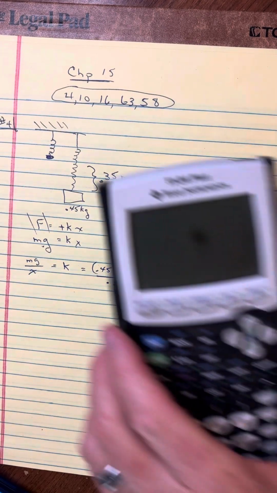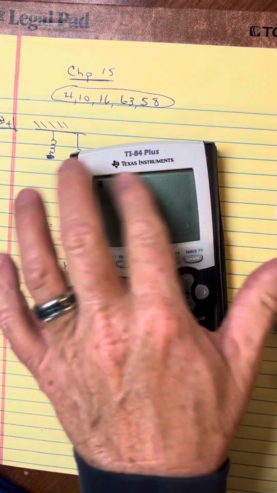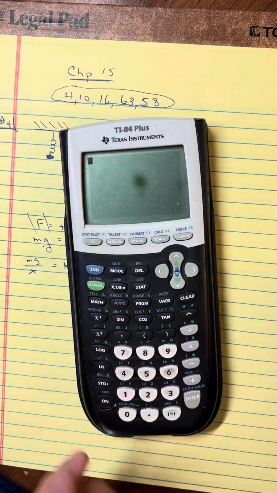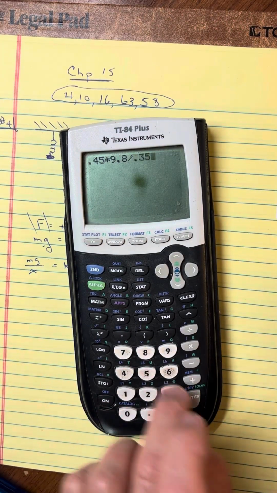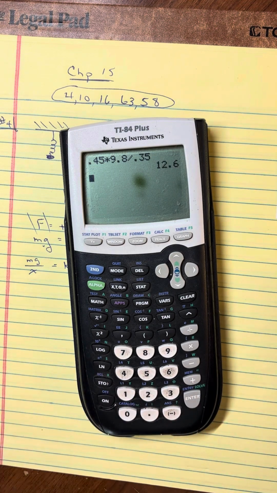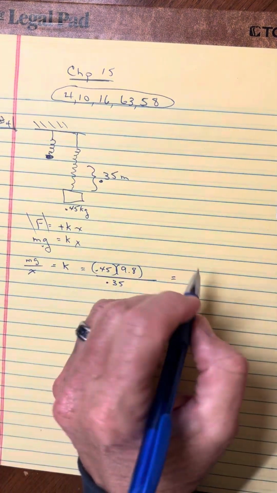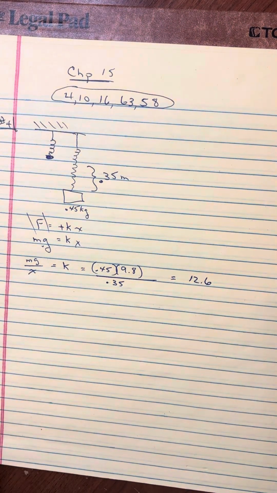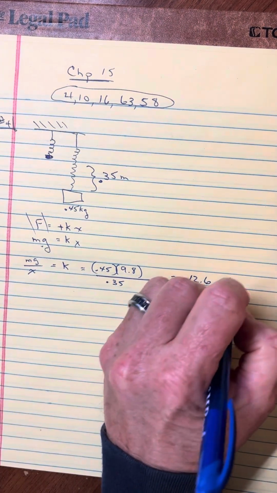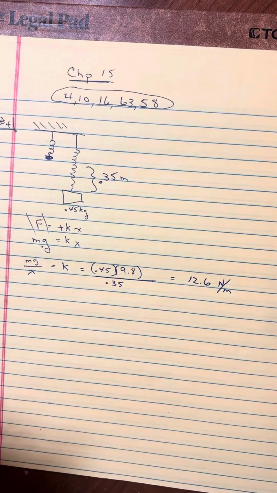So grabbing my calculator here, 0.45 times 9.8 divided by 0.35 gives me a spring constant of about 12.6. And then the units are newtons per meter.